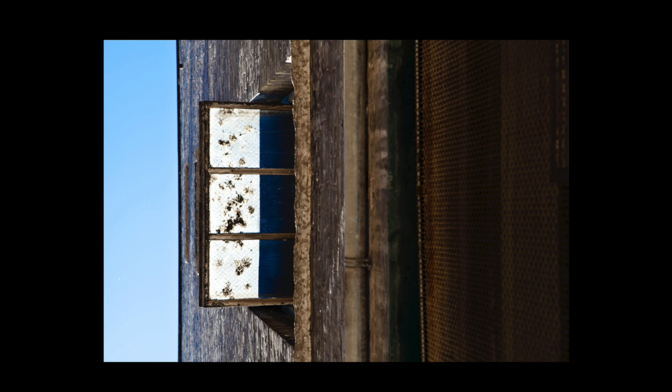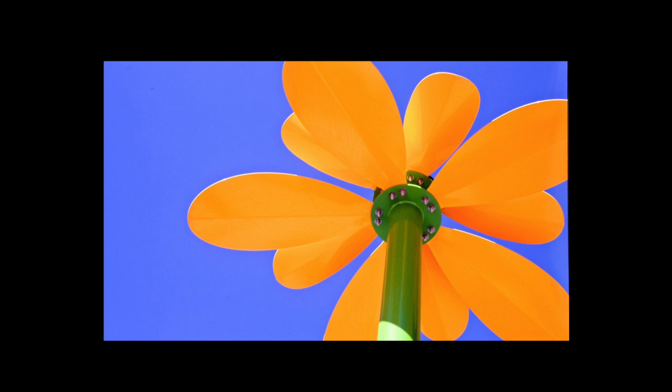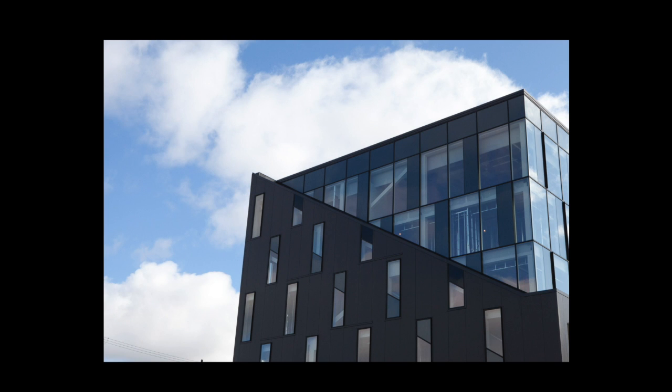And here, looking up at a building, we can see an open window. Here we've got squares and we've got rectangles, but by looking up, it looks completely different than if we were looking straight on. Here, looking up at a playground, we can see ovals and we can see circles. And by looking up at this building, we can see a triangle, we can see rectangles, and there's also some squares in this photo.